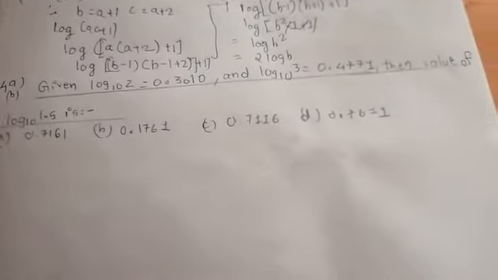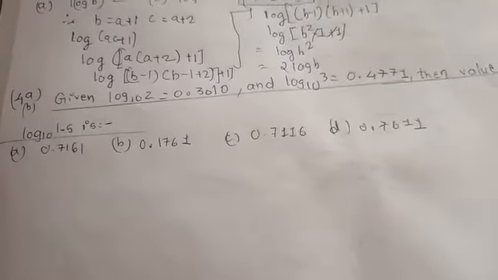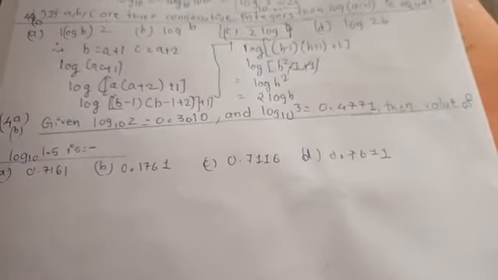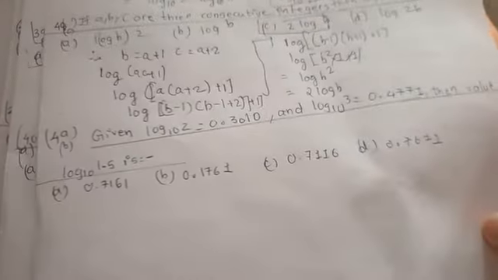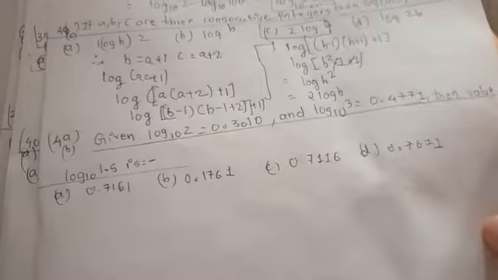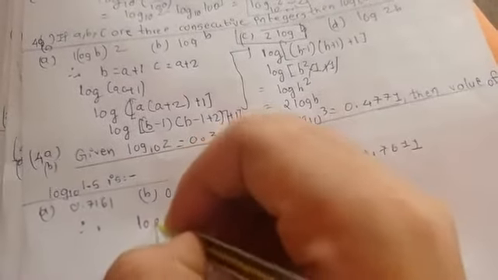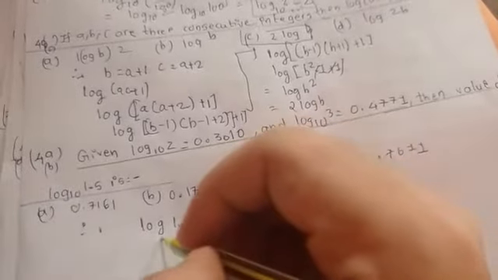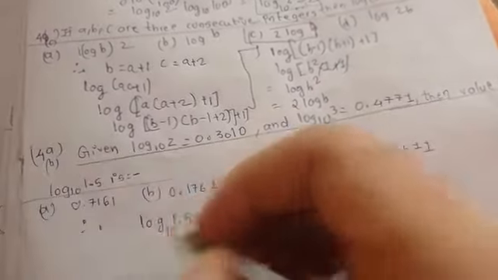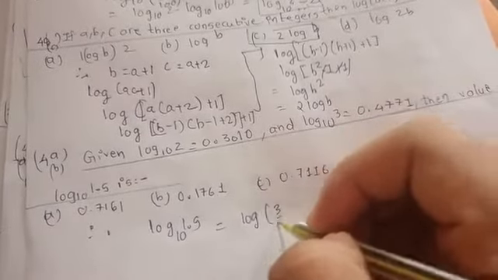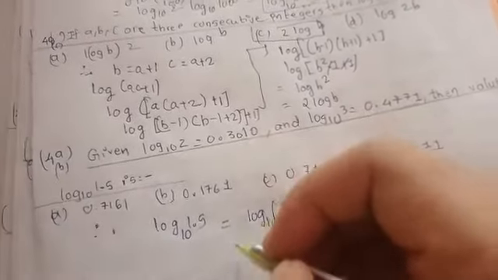Now we have to find, given log 2 to the base 10 is equal to 0.3010 and log 3 to the base 10 is 0.4771, the value of log 1.5 to the base 10. Now we know that log 1.5 to the base 10 can be written as log 3 by 2 to the base 10.